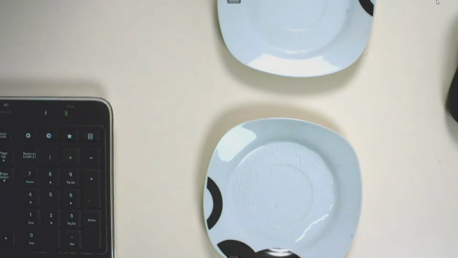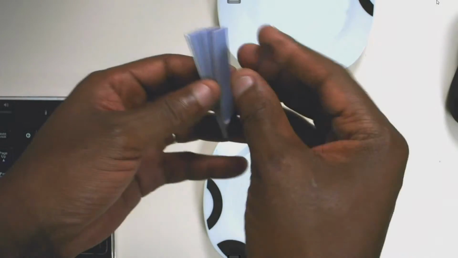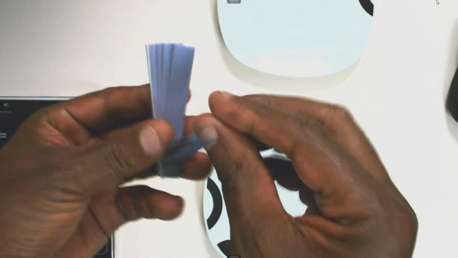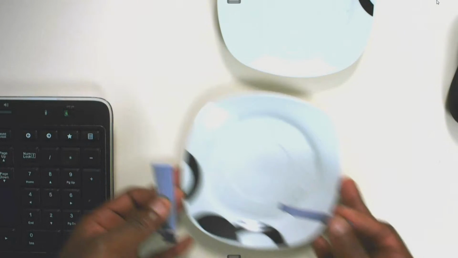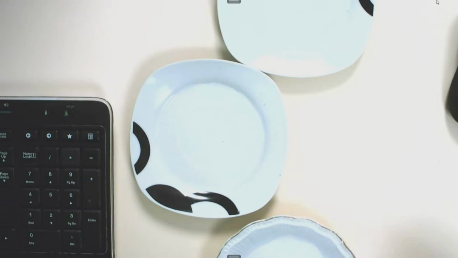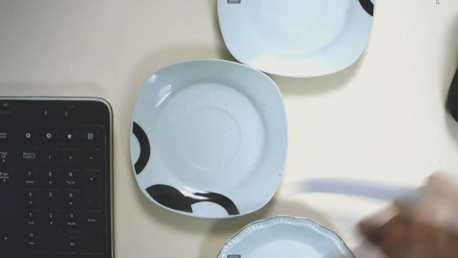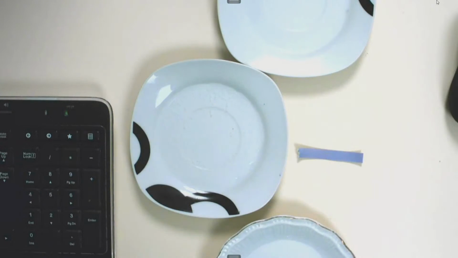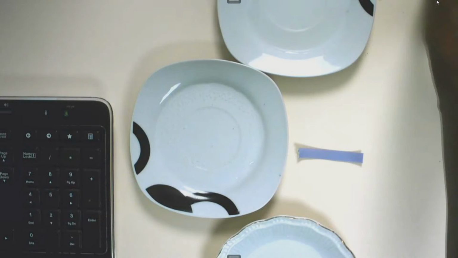Good. Then I'm taking the first one. It is a blue litmus paper. I'm putting it next to our vinegar here. The second one next to Sprite. Then the next one, water.